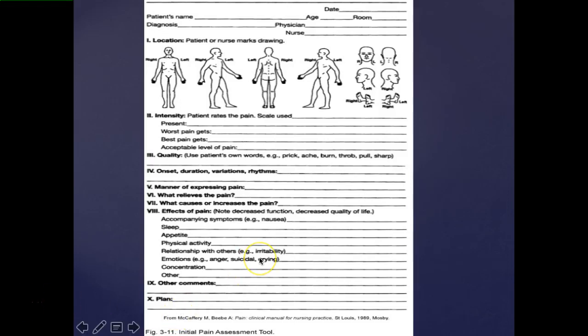Hi class, I just wanted to go over a little bit about what you might see in a chart evaluation or even online. This basically is just showing you the location of their pain, what it is presently, what's their worst pain, their best pain that I was talking about.